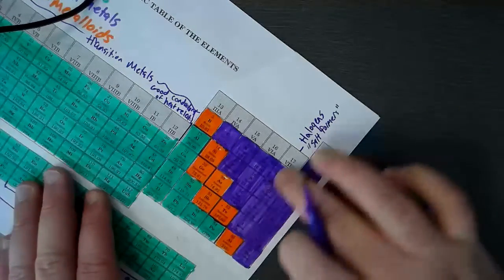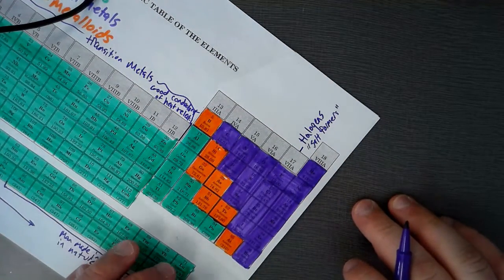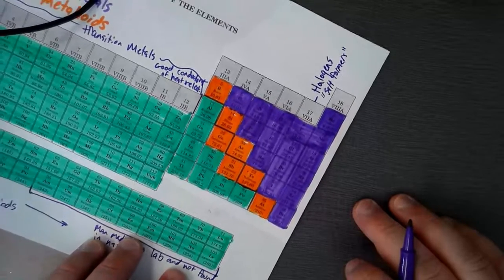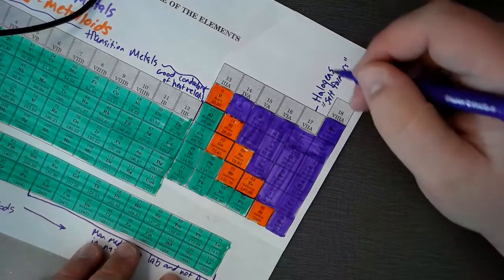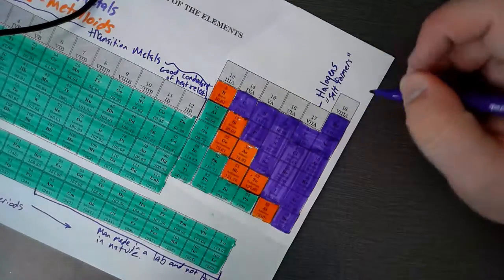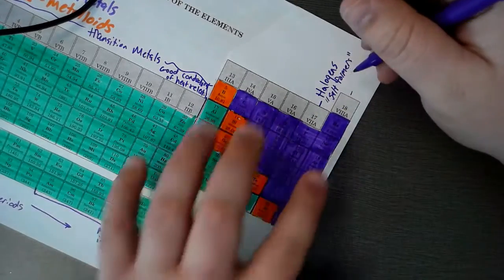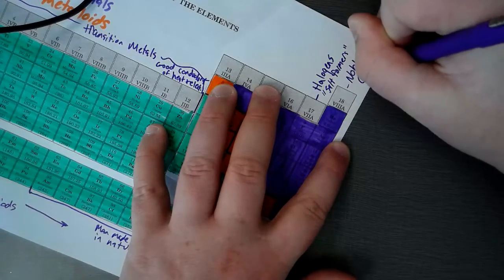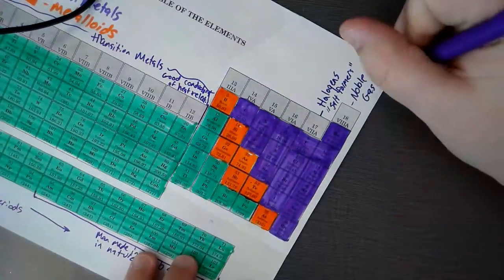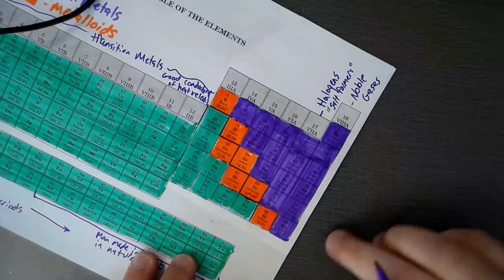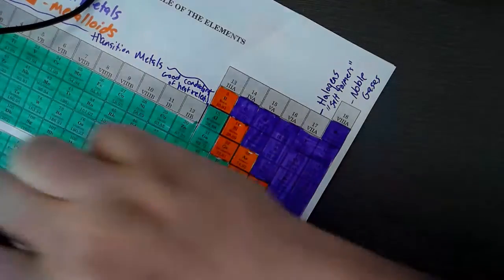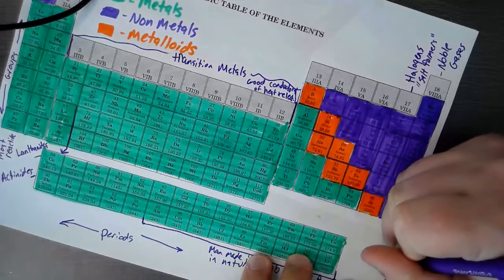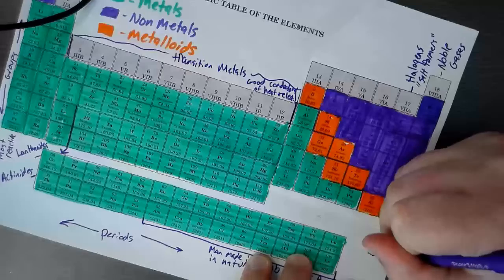Those mixed with other things are salt forming. Then group 18, these are called the noble gases. Of these, the ones on this end are the most reactive. On the other end, these are the least reactive.